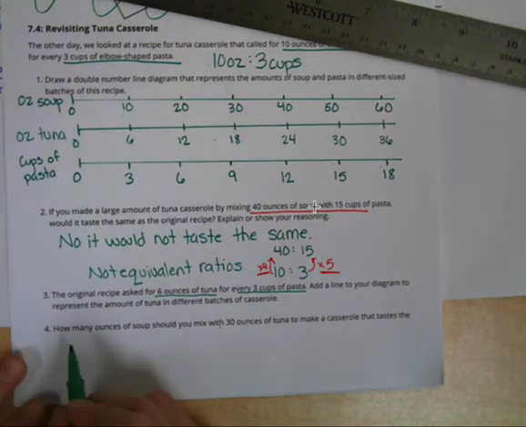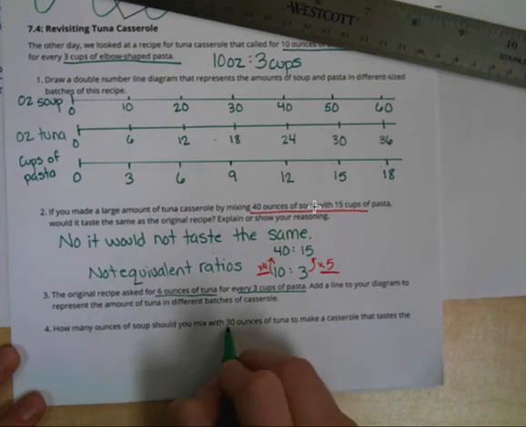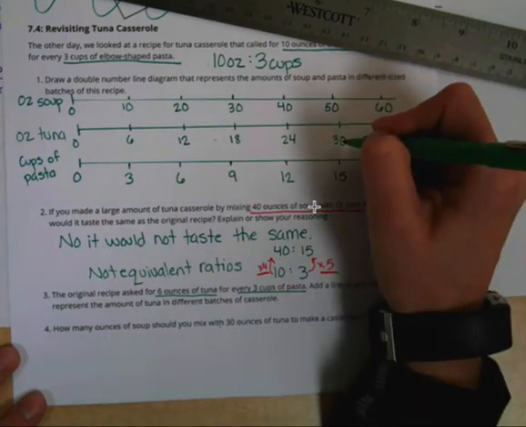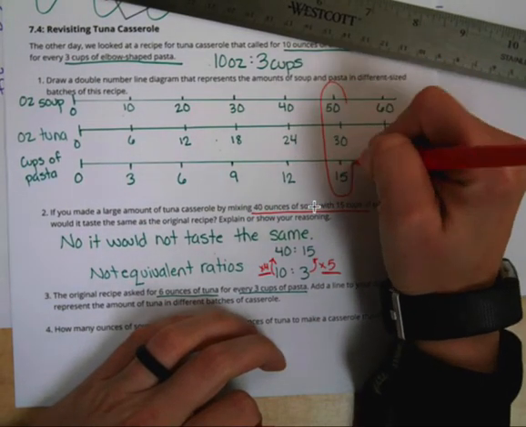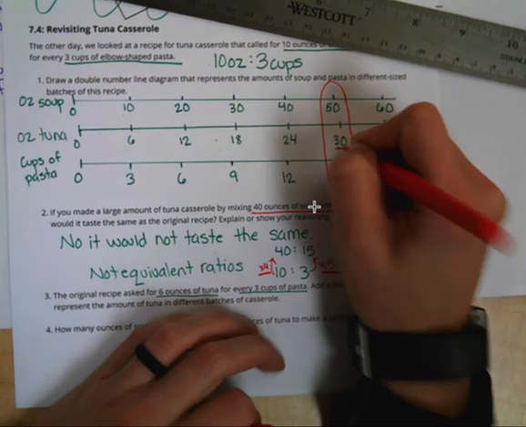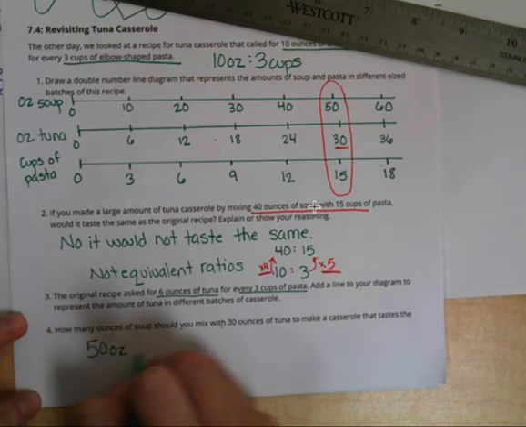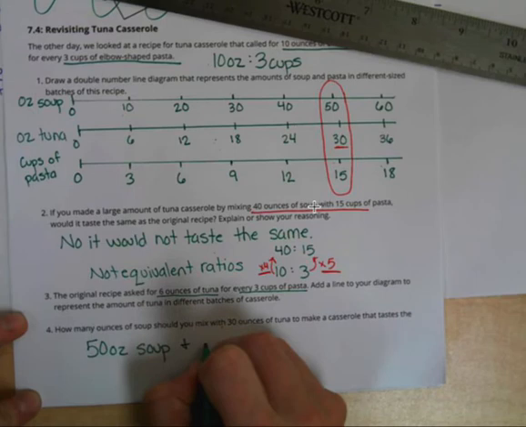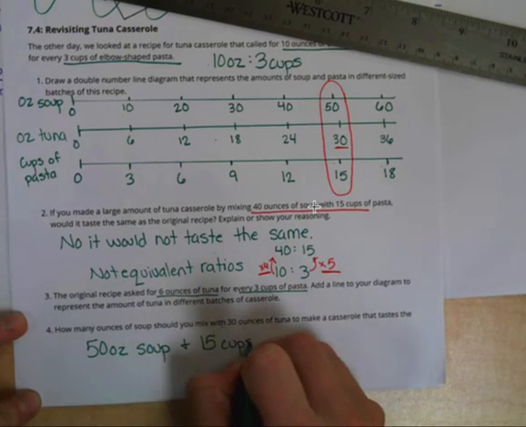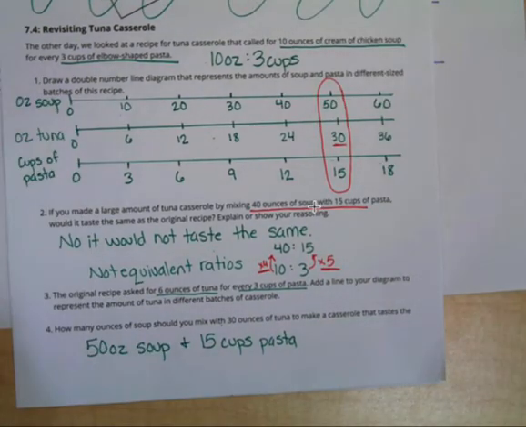Alrighty. So how many ounces of soup should you mix with 30 ounces of tuna? So if we have 30 ounces of tuna, they want to know how much soup we would need. So we found 30 ounces of tuna. So we would need 50 ounces of soup. And they didn't ask for it, but let's include that we would also need 15 cups of pasta. Okay, when you're ready, you can flip the page.